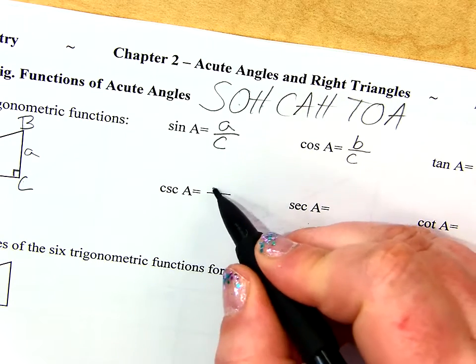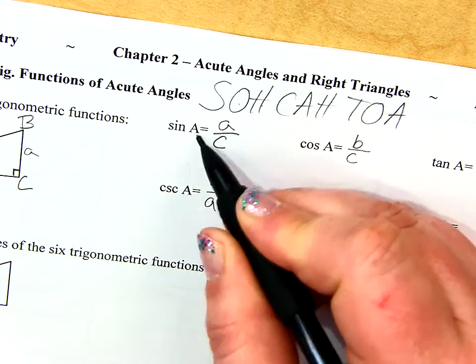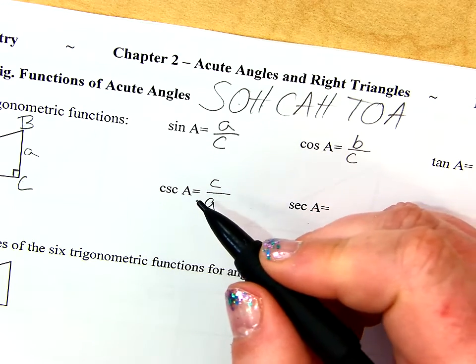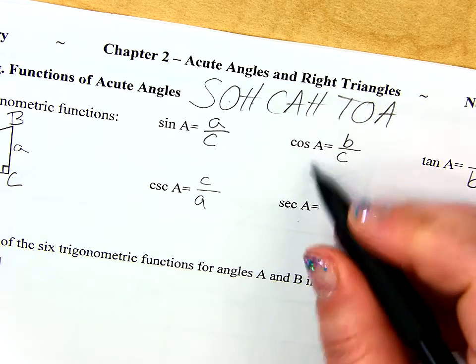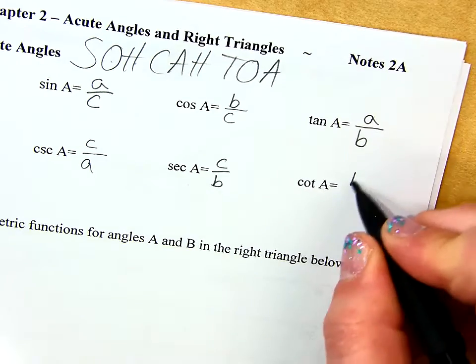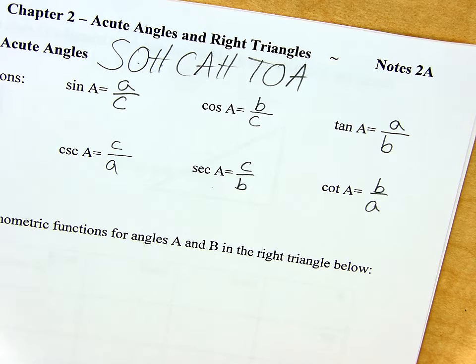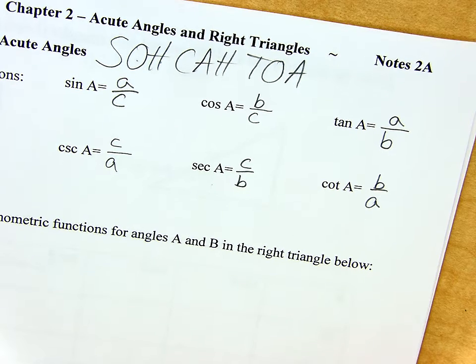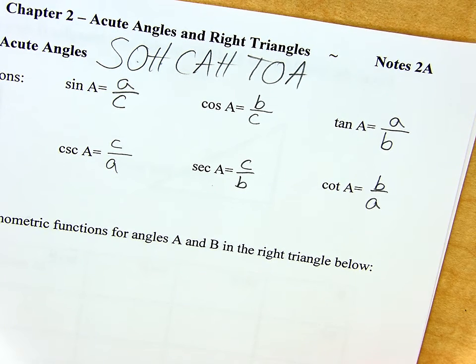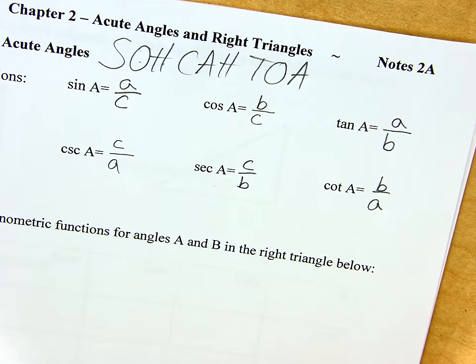Cosecant would just be C over A, because remember, these guys are reciprocals of each other. So that means secant is just C over B, and cotangent B over A. Okay, you with me so far?